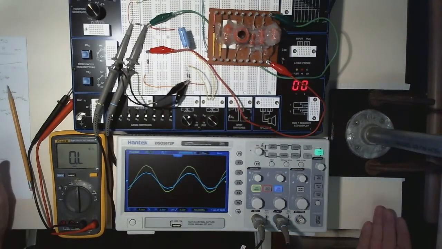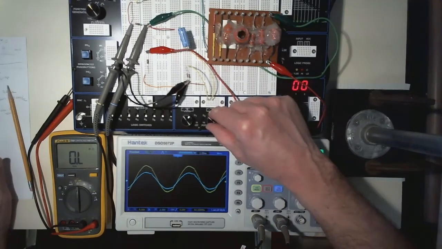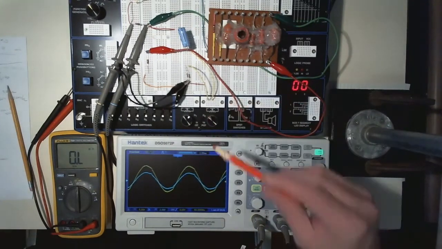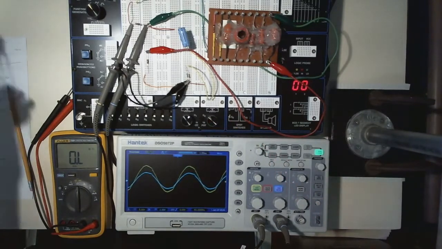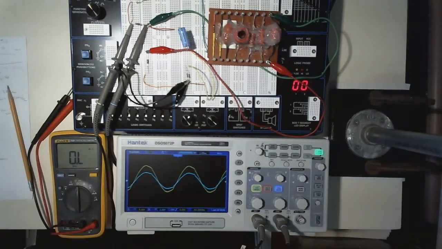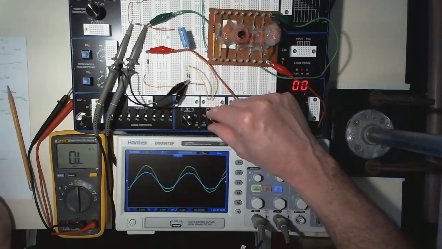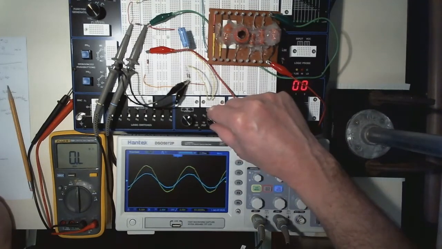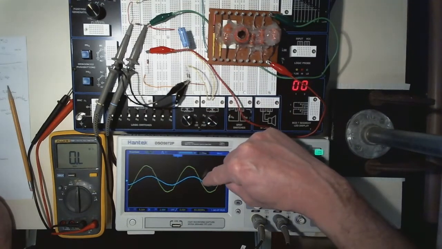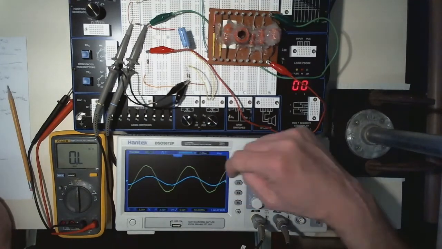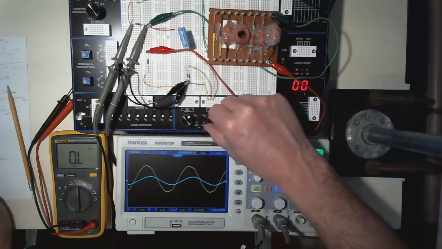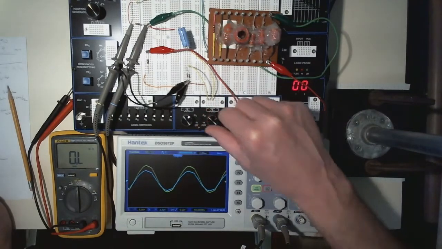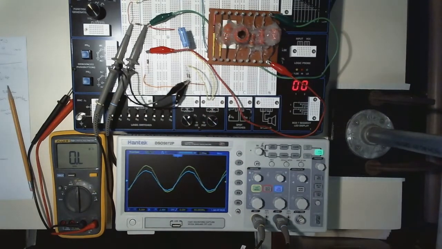So now what the whole experiment is about, and this is the cool part, is changing this potentiometer. I'm just twisting this knob here. All this is a potentiometer. It's just one of these, but it's built in. You can actually get these lines to move. Now it looks like the blue is ahead of the yellow. If I go back this way, the blue is behind the yellow. So it goes from leading to lagging. The circuit is going from more inductive to more capacitive, or vice versa.